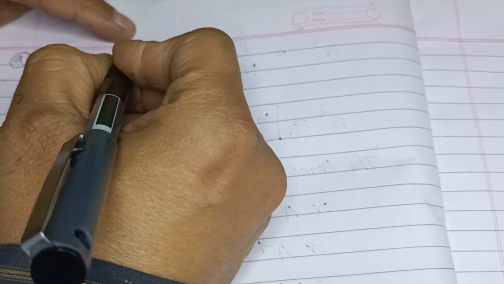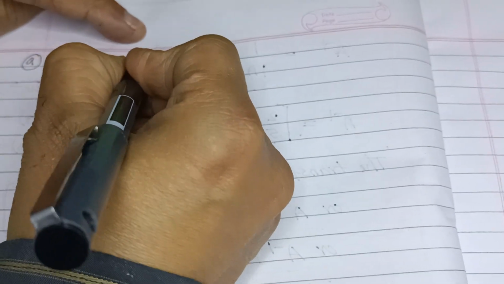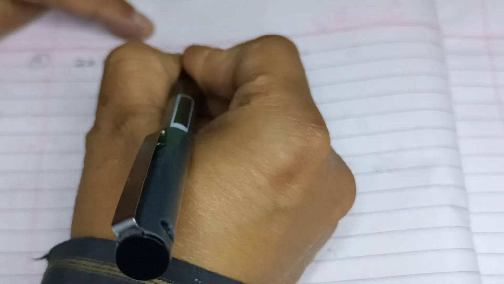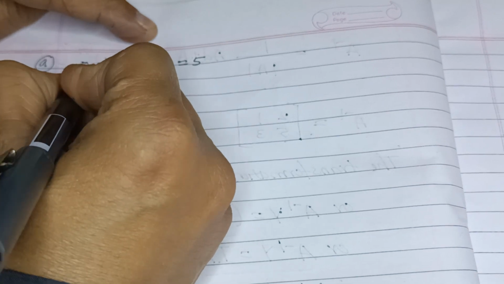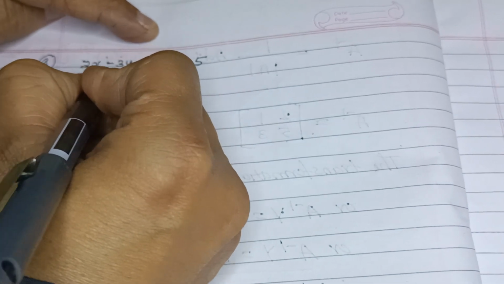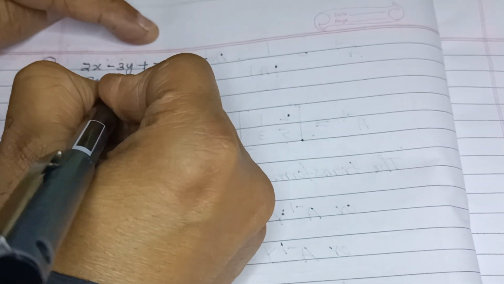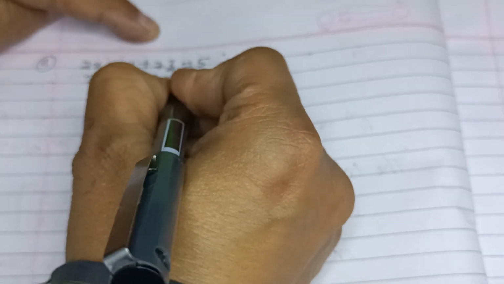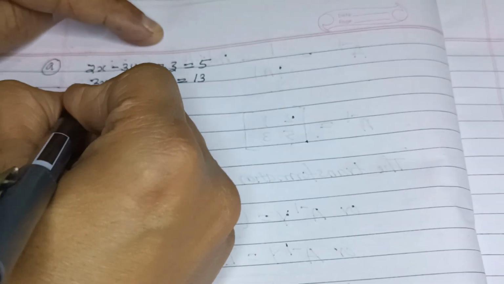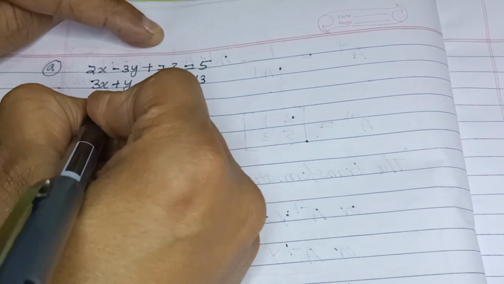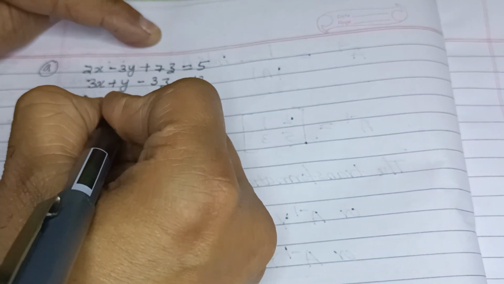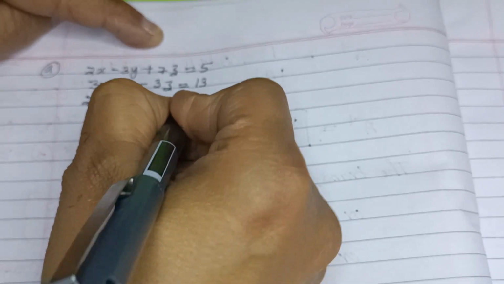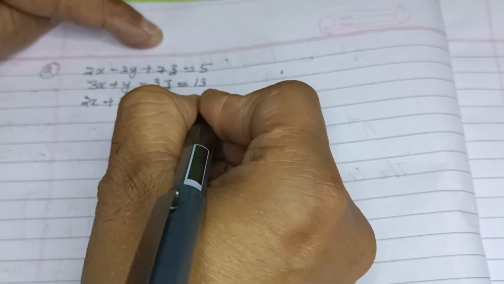plus minus 3y plus 7z is equal to 5. 3x plus y minus 3z is equal to 13. 2x plus 19y minus 43z is equal to 32.